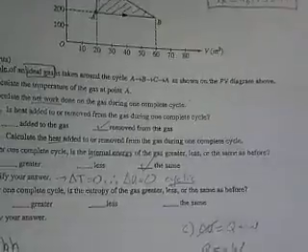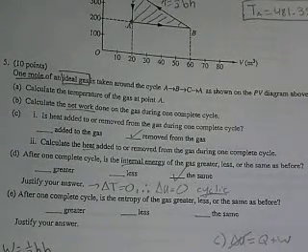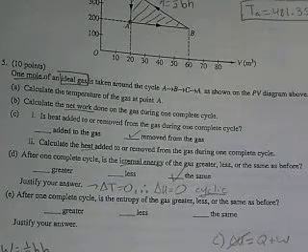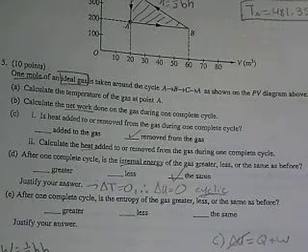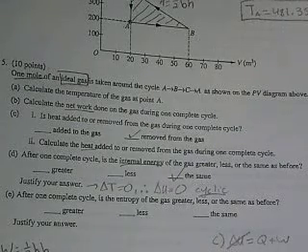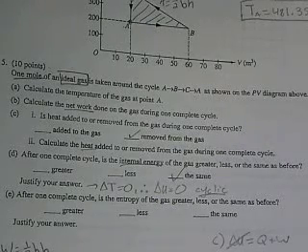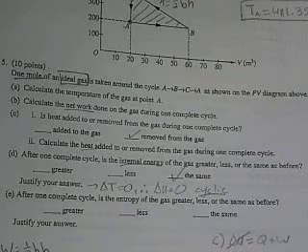And then finally, down here at part E, they ask us, after one complete cycle, is the entropy of the gas greater, less, or the same as before? Entropy is a state of randomness. And now again, think, this process is cyclic.